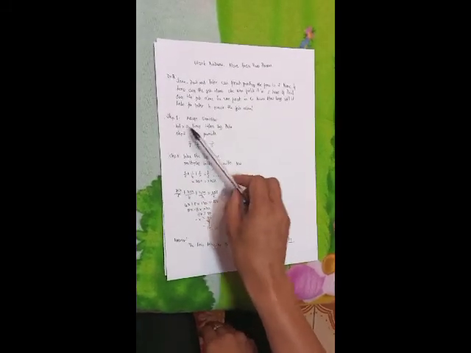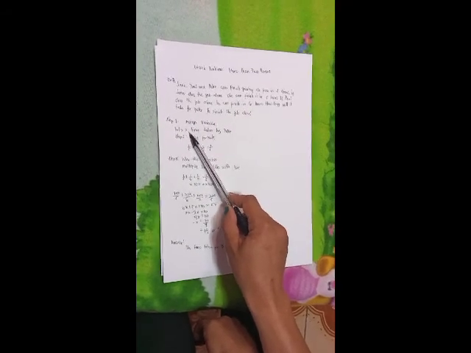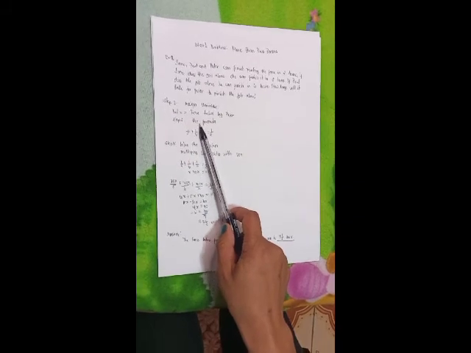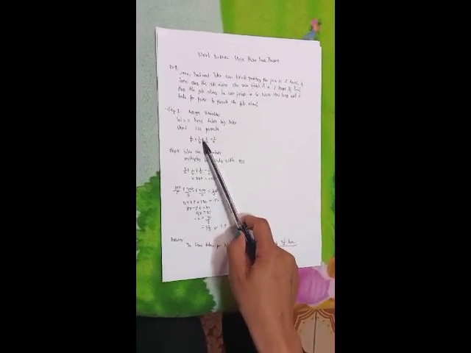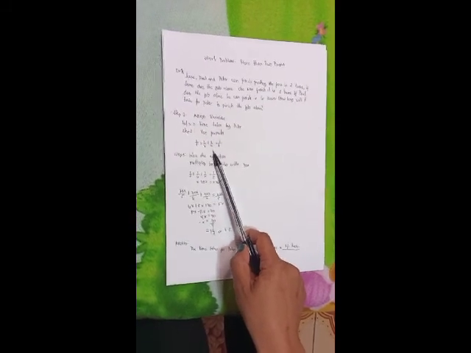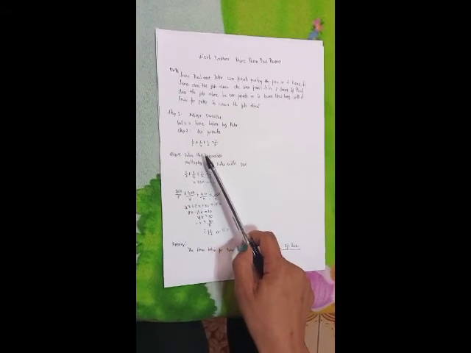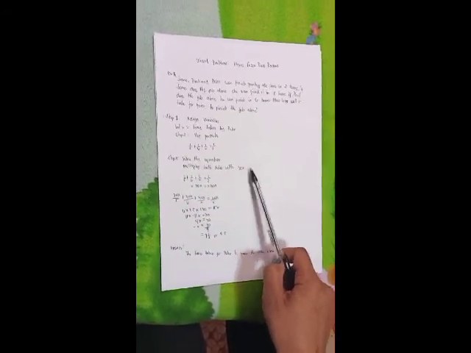Step 1. Assign variables. Let x equal the time taken by Peter. Step 2. Use the formula. The formula is 1 over 5 plus 1 over 6 plus 1 over x equals 1 over 2. Step 3. Solve the equation, multiply both sides by 30x.